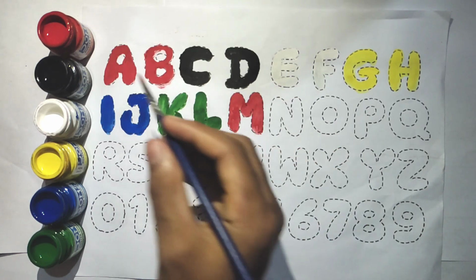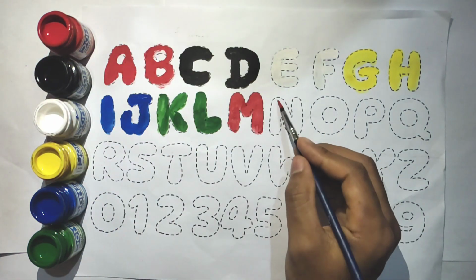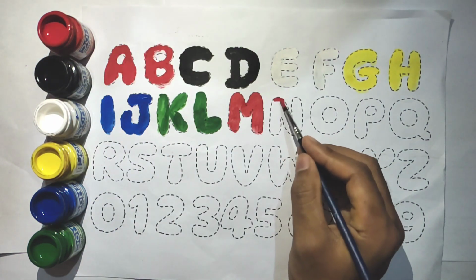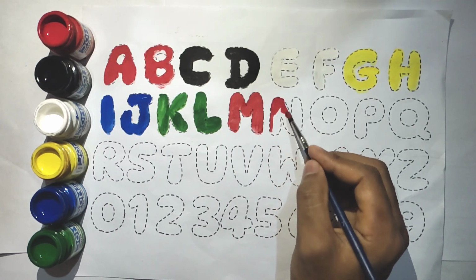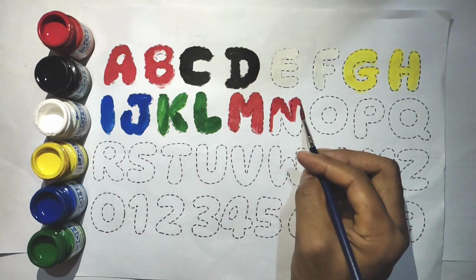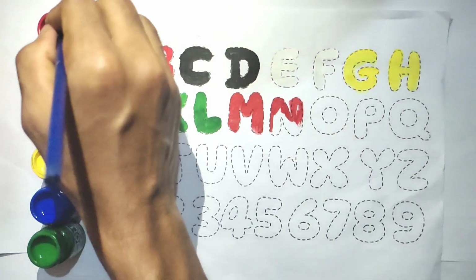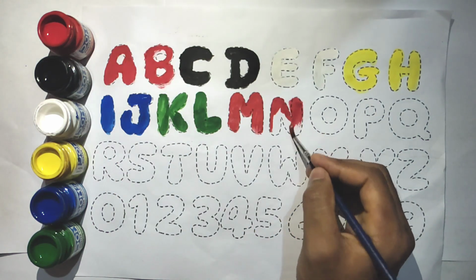Kids, again we are using red color and draw N. N for nest.